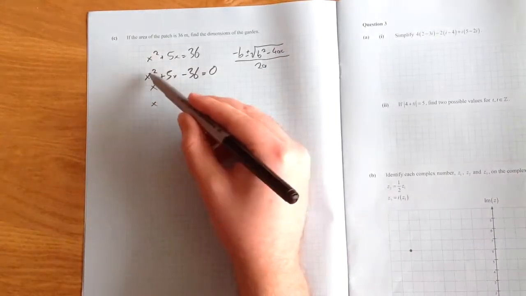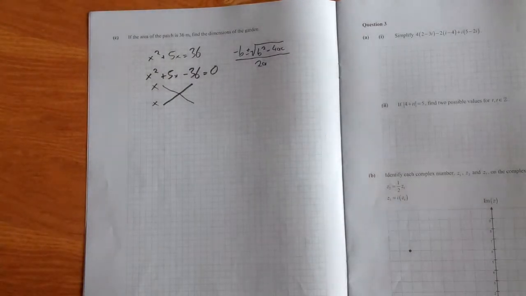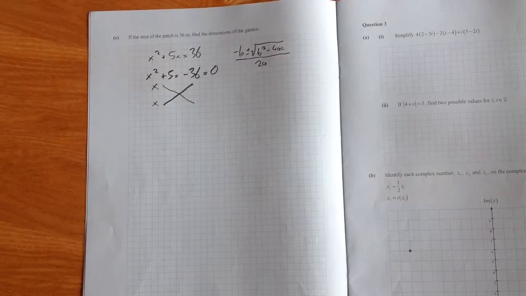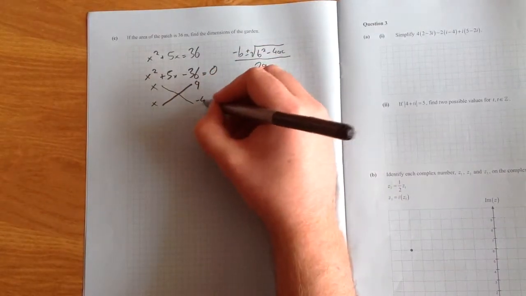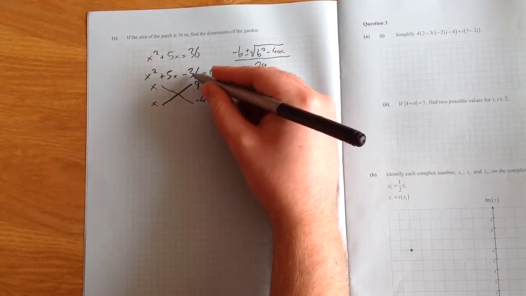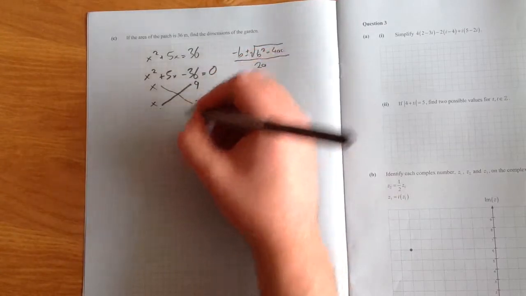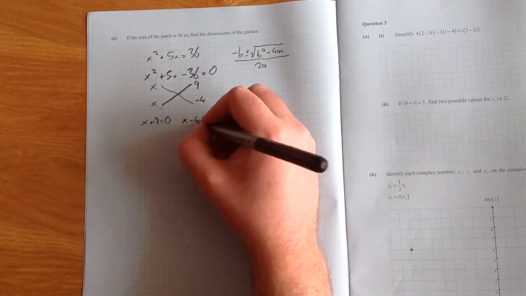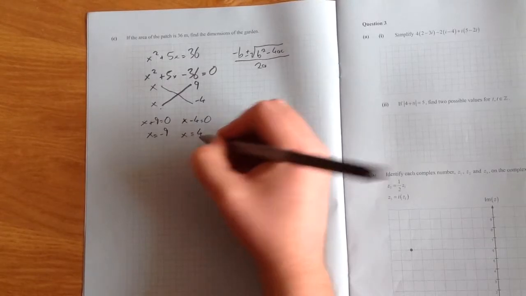So x multiplied by x gives me x squared. Now, to remember what you're doing when it comes to factors is try and think of two numbers that will multiply together to give you minus 36, but will add together to give you plus 5. So in this case, it's going to be plus 9 and minus 4, because 9 multiplied by minus 4 gives me minus 36, and 9x minus 4x gives me 5x. Now I can say that x plus 9 is equal to 0 and x minus 4 is equal to 0. Or in other words, x is equal to minus 9 and x is equal to 4.